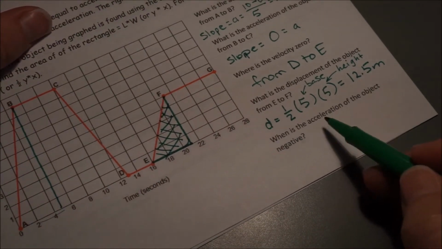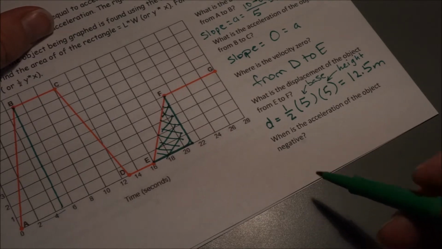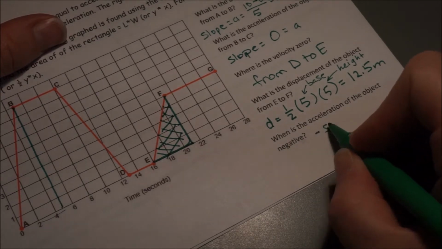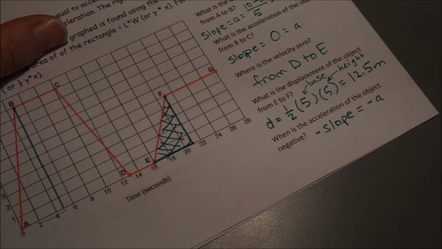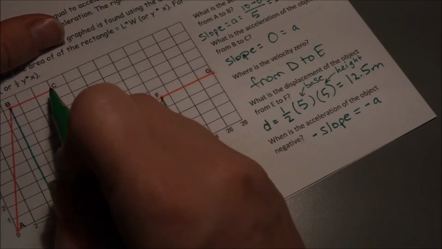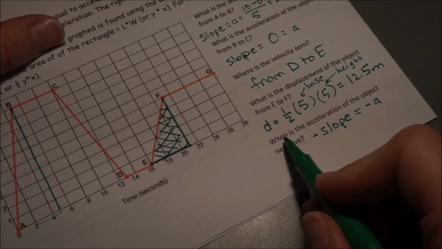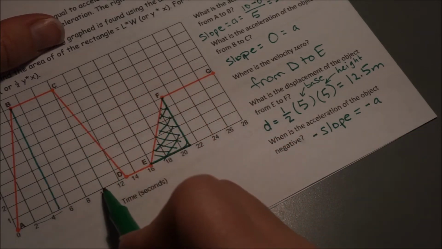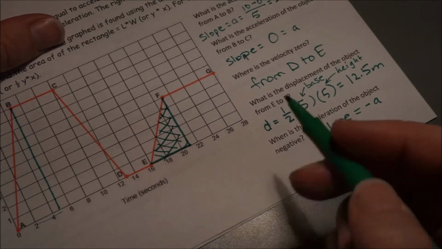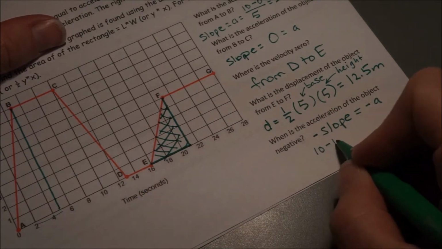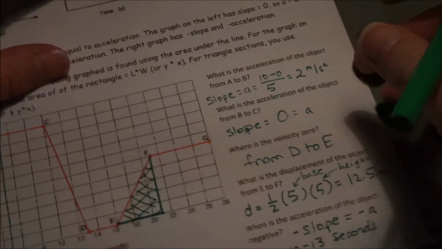The last question, when is the acceleration of the object negative? You're looking for a negative slope for that because the slope is equal to the acceleration. So that would be from C to D. The question is when, so you just have to look and see what time C is. That's 10 seconds. And then D is at 13 seconds. So that would be 10 to 13 seconds.